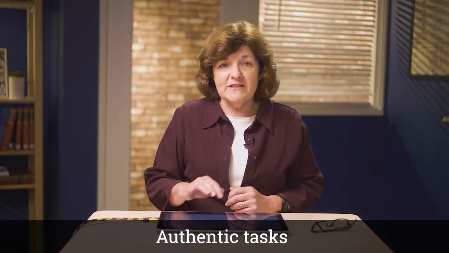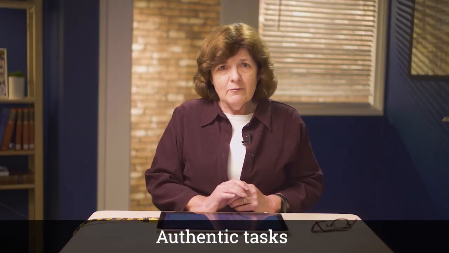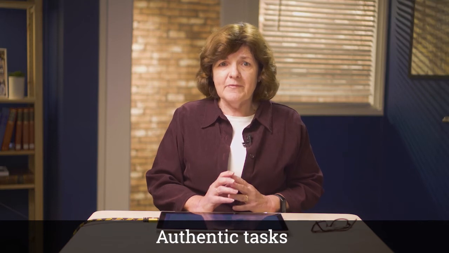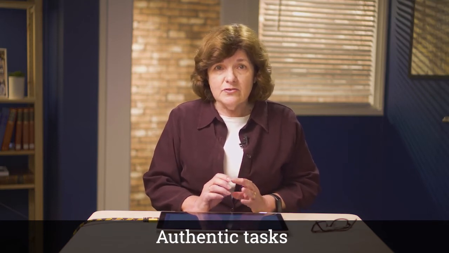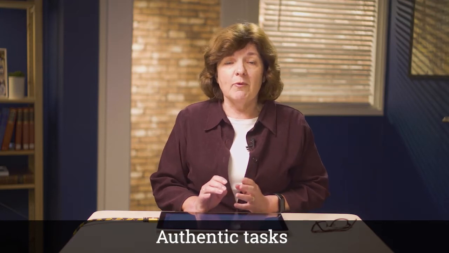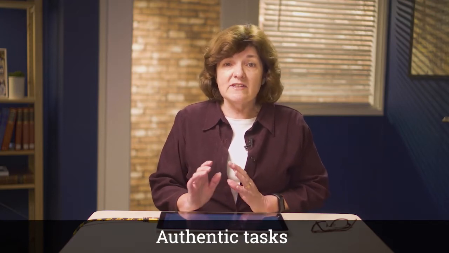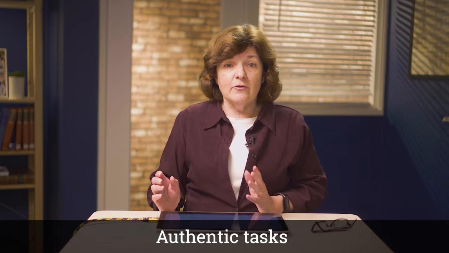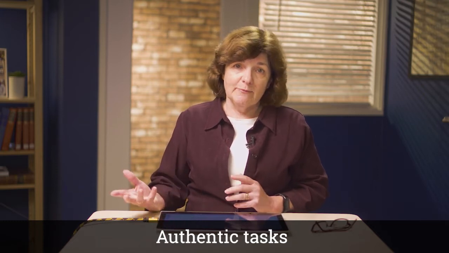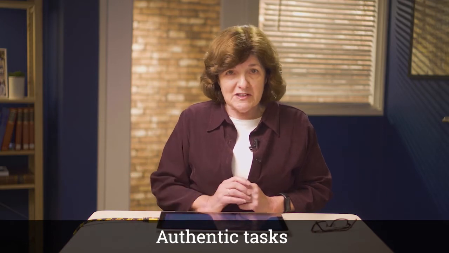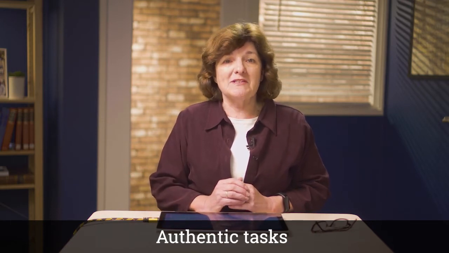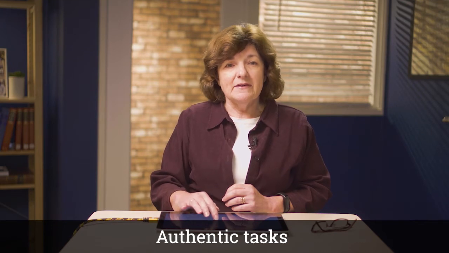So first of all, authentic tasks. What I mean by authentic tasks are those that actually ask students to apply their understanding to real issues or problems, or tasks that are actually undertaken in a real life context, such as supervised ministry practice or preaching a practice sermon in a congregation or something along those lines.